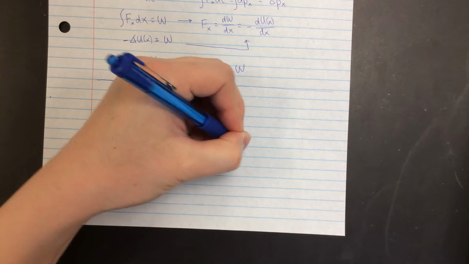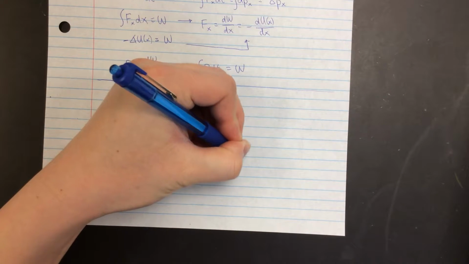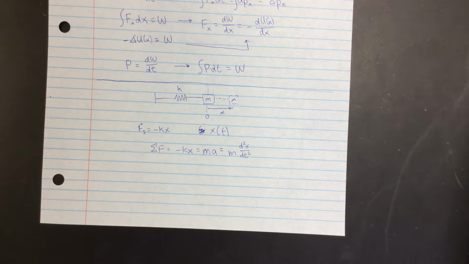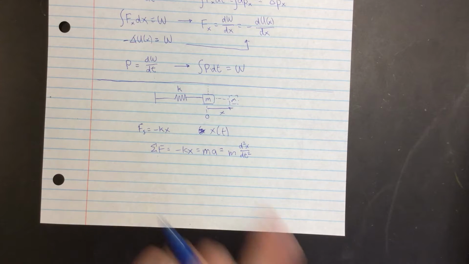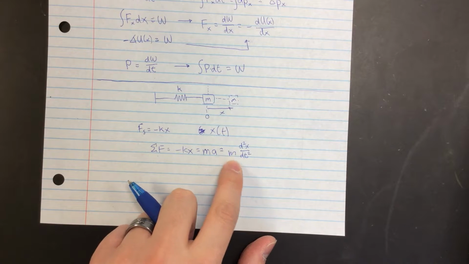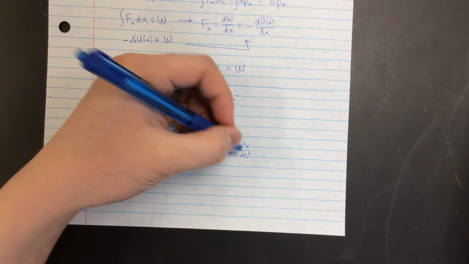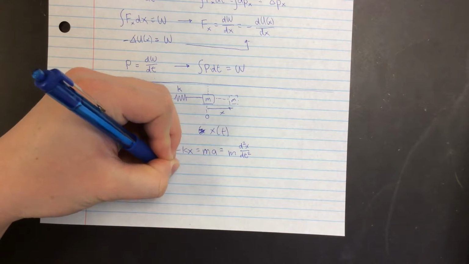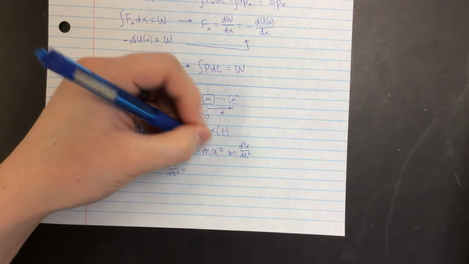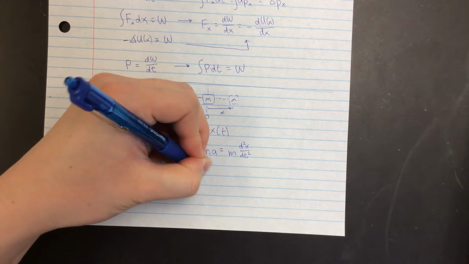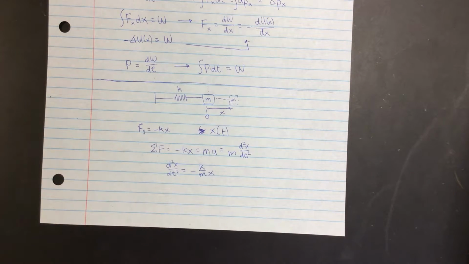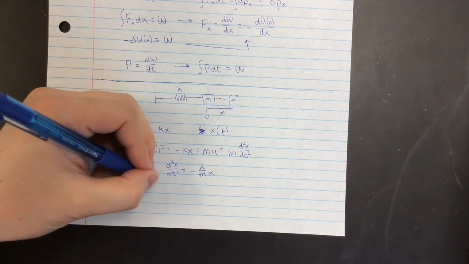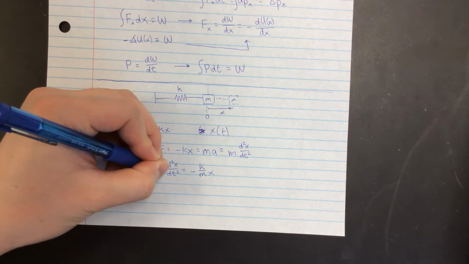This will be a equals d squared x over dt squared. So I can write my acceleration like this: d squared x over dt squared is equal to negative k over m times x.